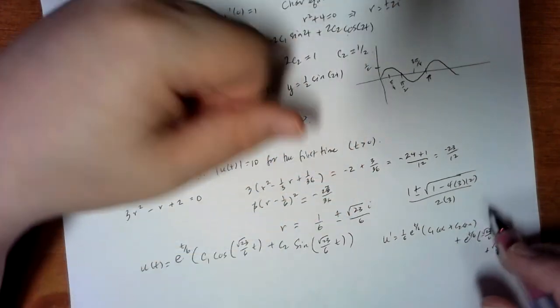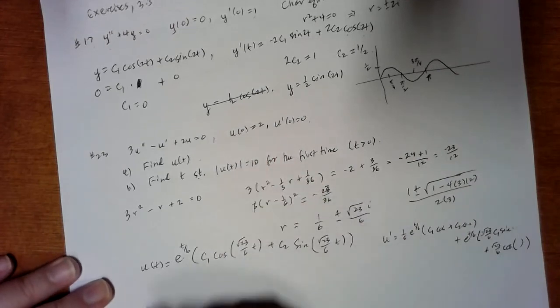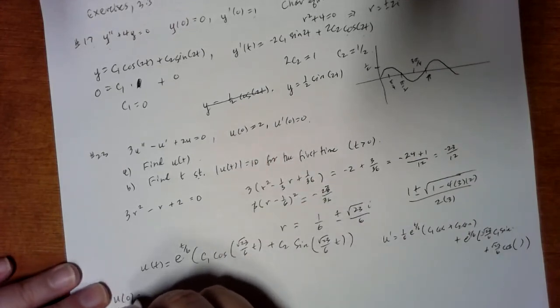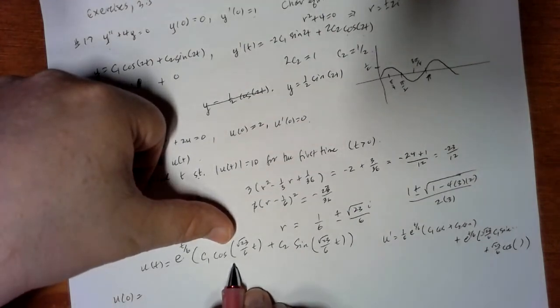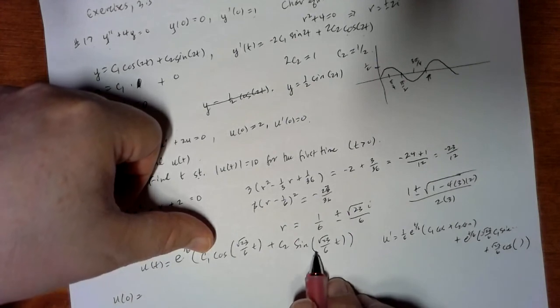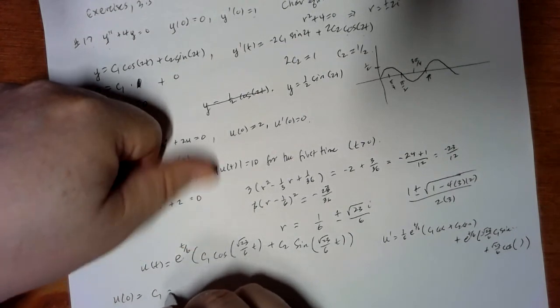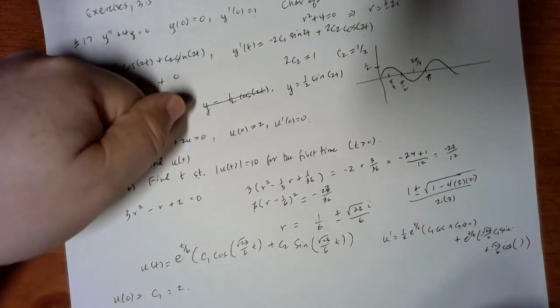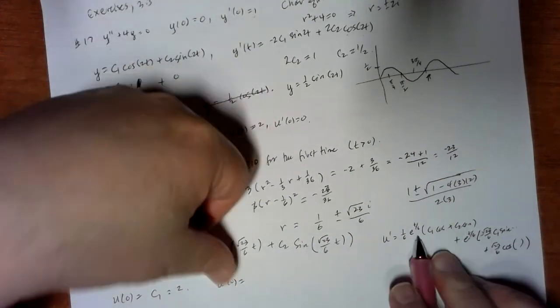Okay, so now what happens if I put in u of 0? U of 0 is going to be e to the 0 power. The cosine of 0 is going to be 1, so that's just going to be c1. That's going to be c2 times 0, so that's just c1. So c1 is equal to 2. Good, that was easy. Now u prime of 0 is going to be what?